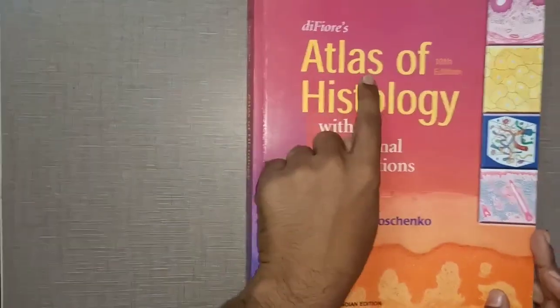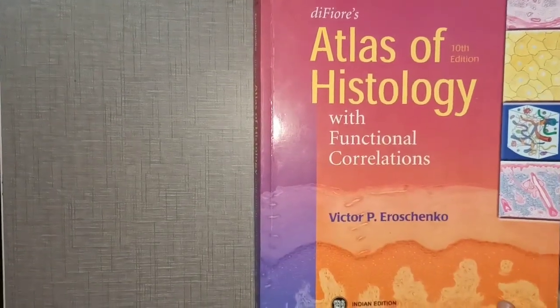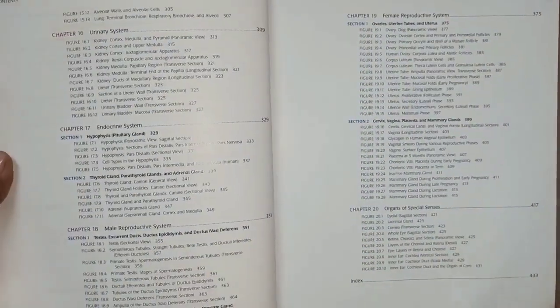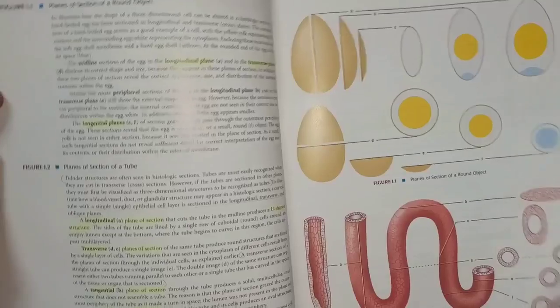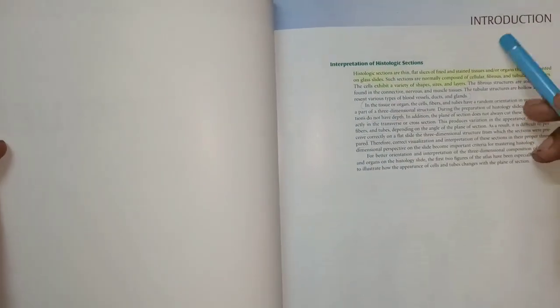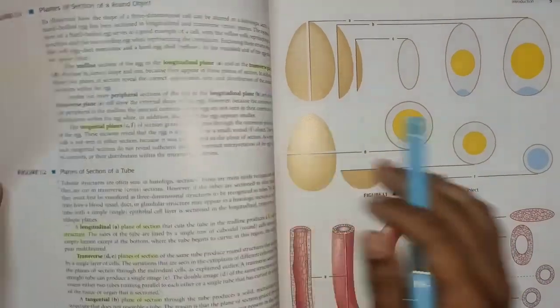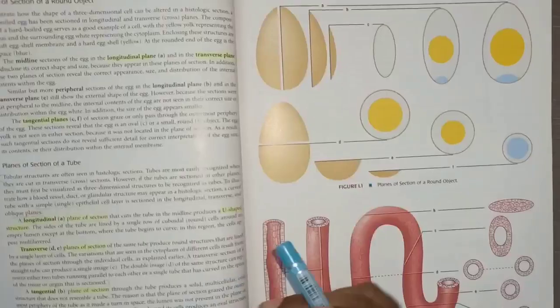So when you see this book, it's not a textbook, you have to call it an atlas, because the name itself says it is an atlas of histology rather than a textbook. Whenever you open it, don't start reading inch by inch. Never start this book as a textbook. Go through all the pictures given in it. It's a very nice atlas, with all the pictures very nicely given. See, the first chapter is the introduction, on how sections are interpreted in histology slides.